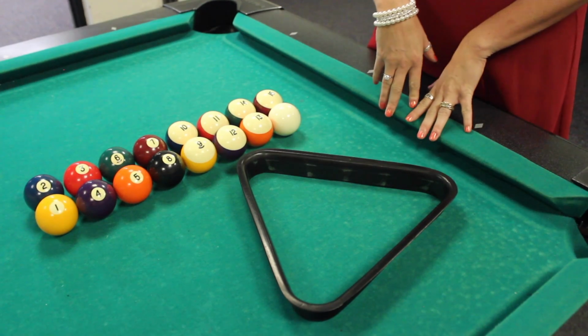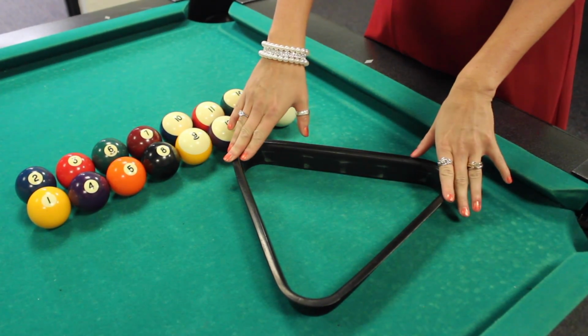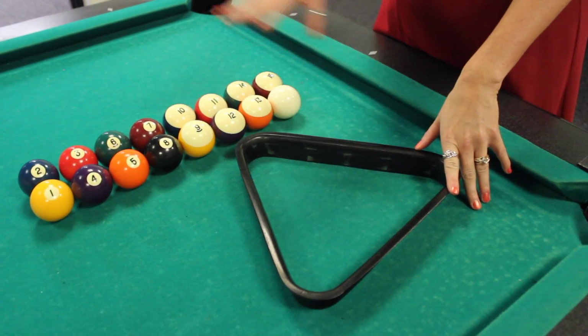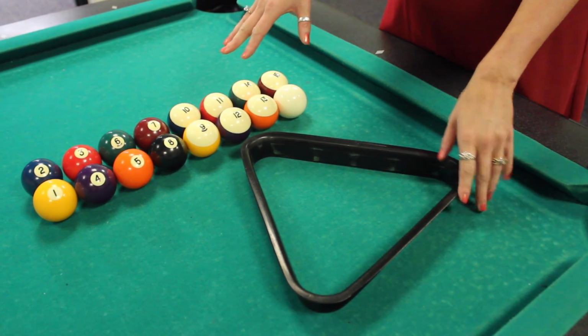Ground moraines are composed of sediment that slowly builds up underneath the glacier. For example, this triangle represents the glacier, and these balls represent sediment.